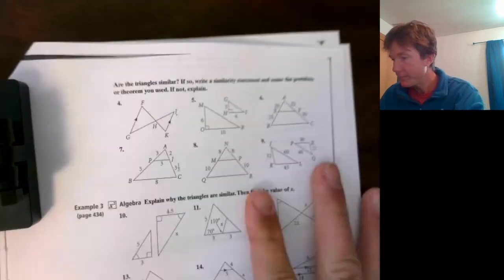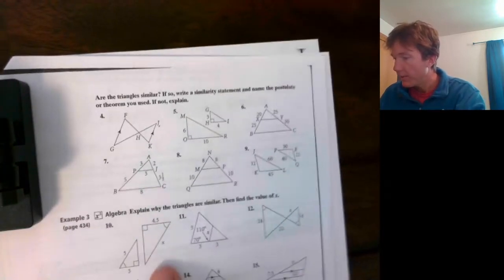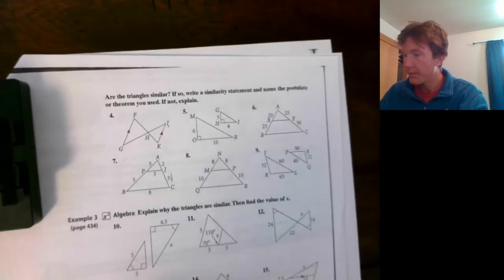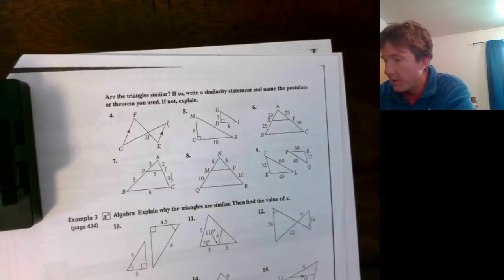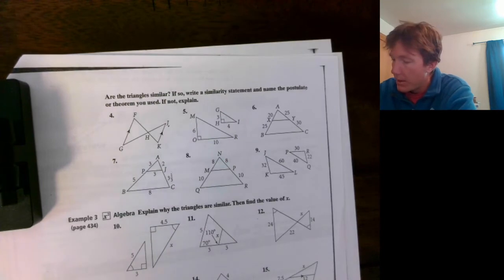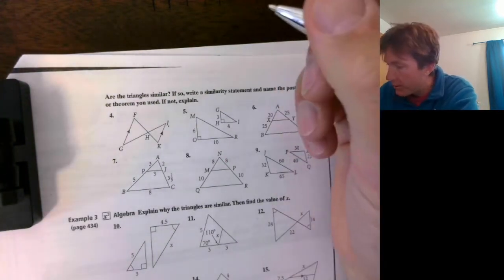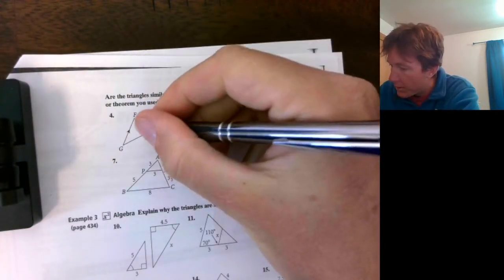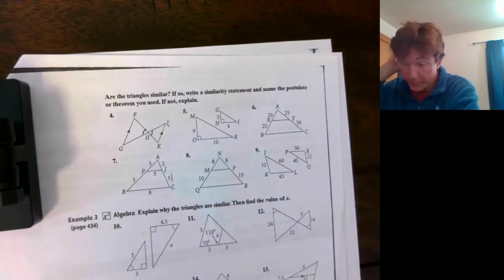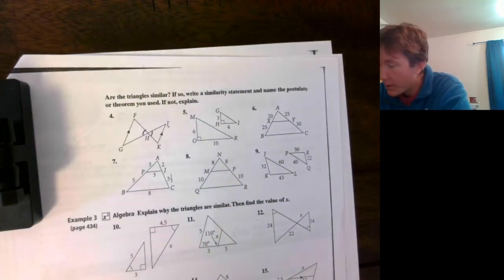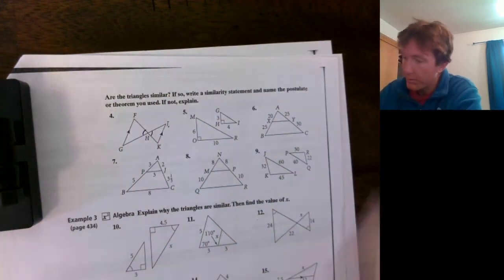All right, I'm gonna flip the page. All right, 4 through 9. Are the triangles similar? If so, write a similarity statement and name the postulate or theorem you used. If not, explain why. Okay, let's see what we have here. These are vertical angles. And, ooh, this is good.